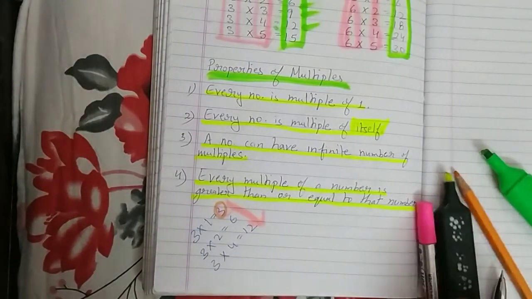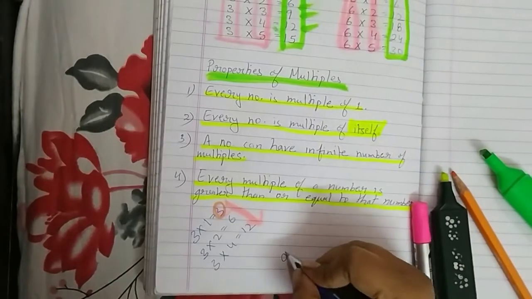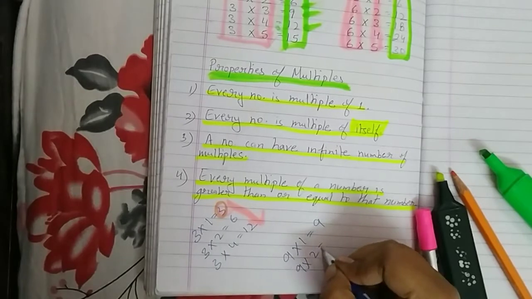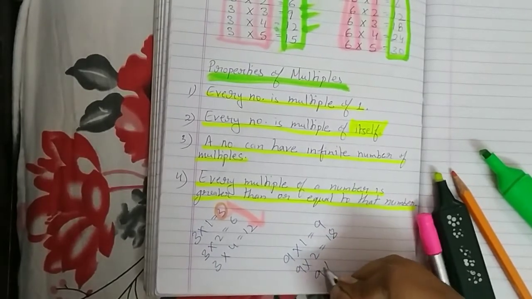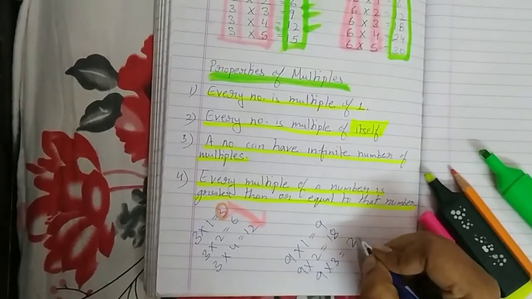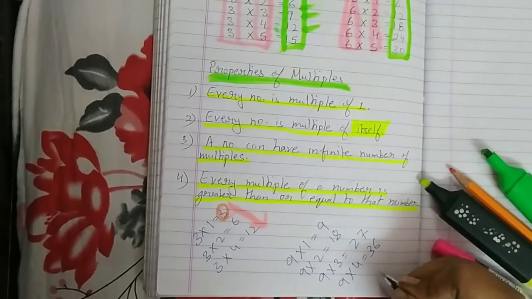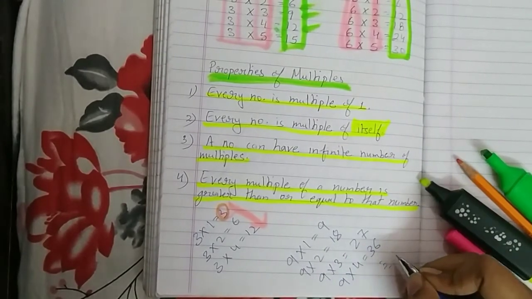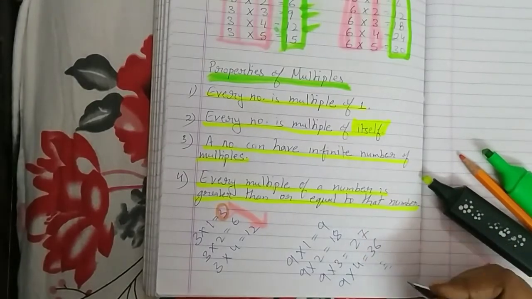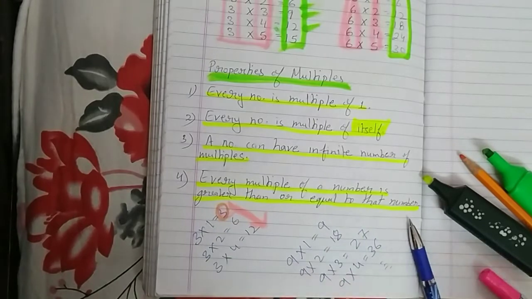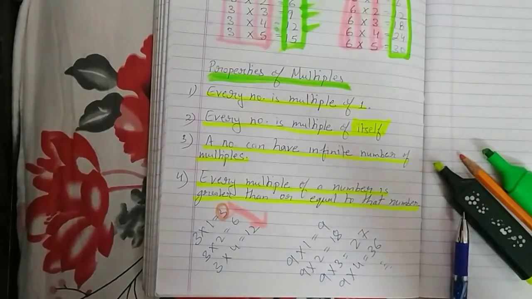Take 9's table. 9 into 1, 9. 9 into 2, 18. 9 into 3, 27. 9 into 4, 36. And it will go on like this. It will increase on each step, children.